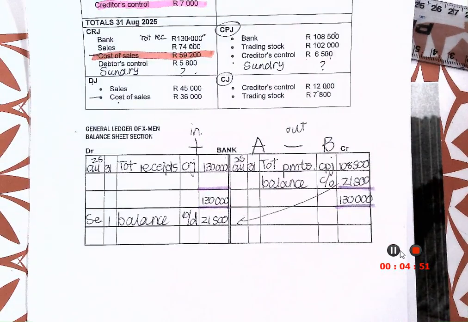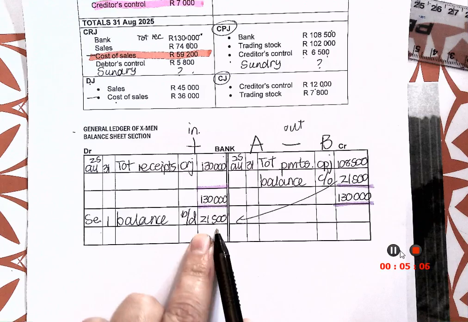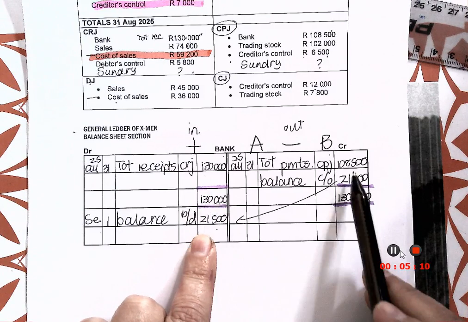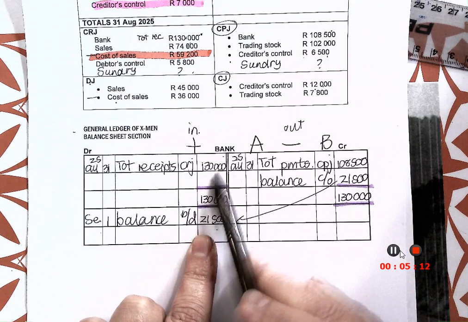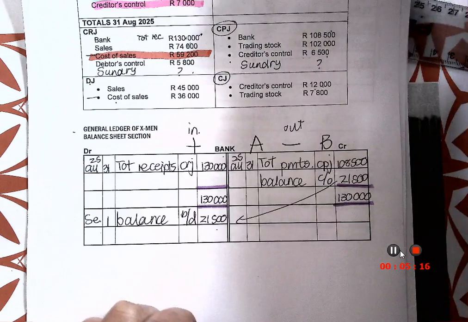So can you see, if you look at this transaction, that my cash is way less than what I started with? No, it's not. I started with 0. But can you see my cash? I still got 21 left from the 130 that I received. I spent 108.